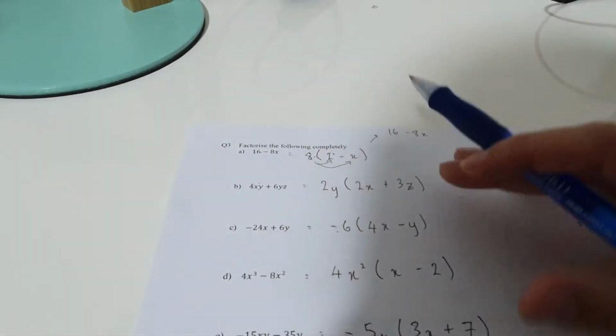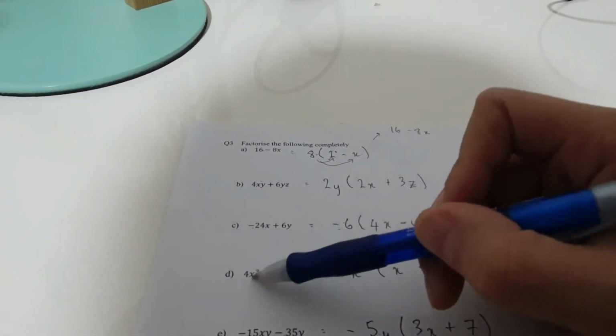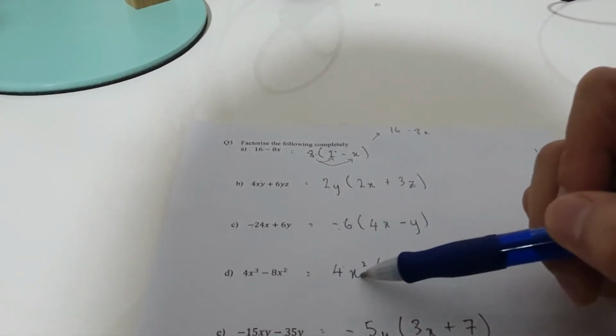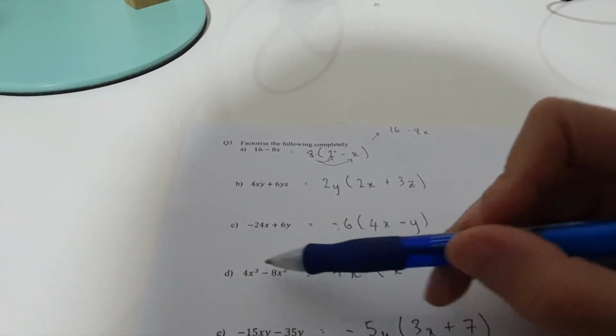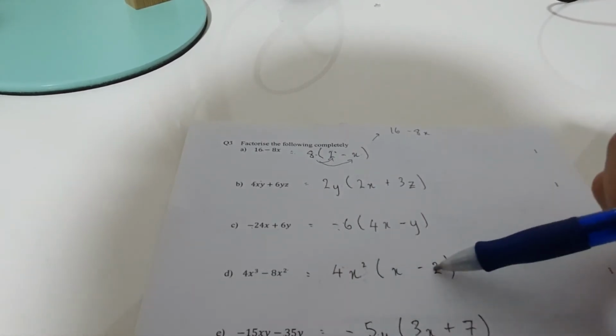So remember, negative times negative gives me a positive. Okay, very important. Next one, there's a 4 and 8, so I can take out a 4. There's an x cubed and x squared, so that means I can take out the maximum of x squared from each. 4x squared times x gives me this. 4x squared times 2 gives me that.